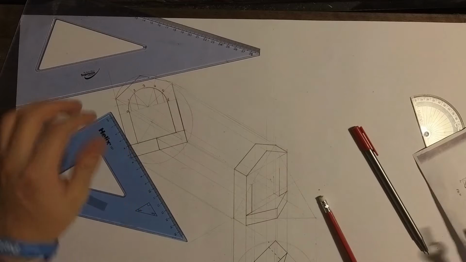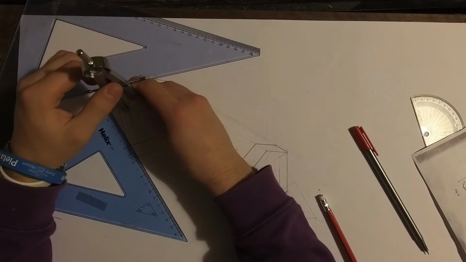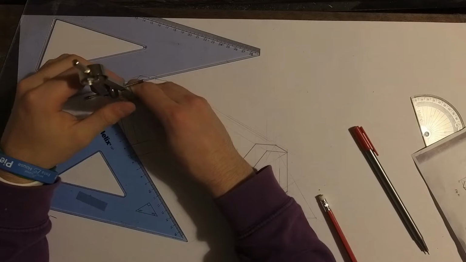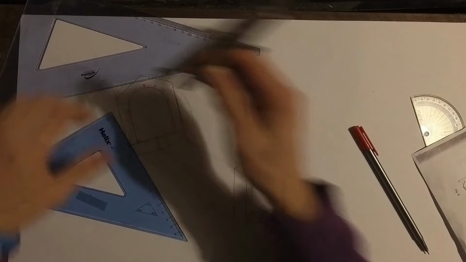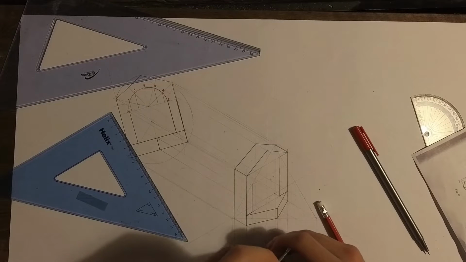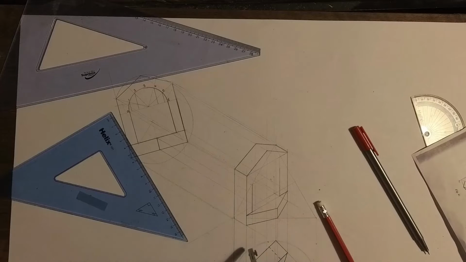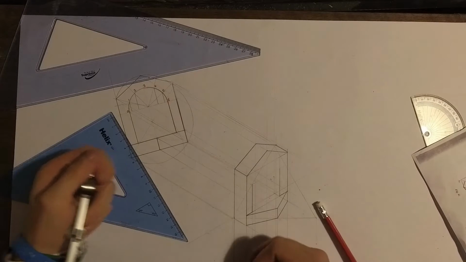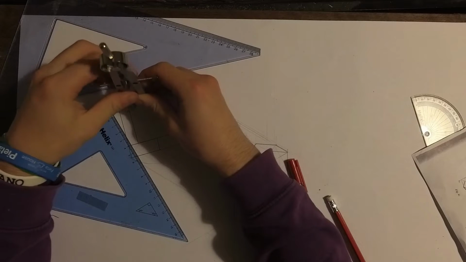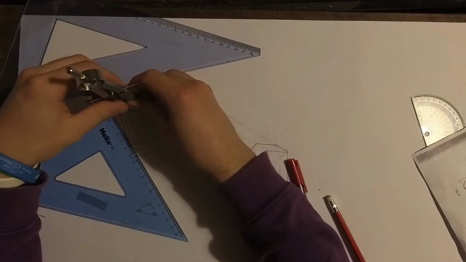So what you can do is grab your compass. Set it off there. Mark a point here. So that's going to be that, like so. Again, because they're symmetrical, we can just use the same measurement.